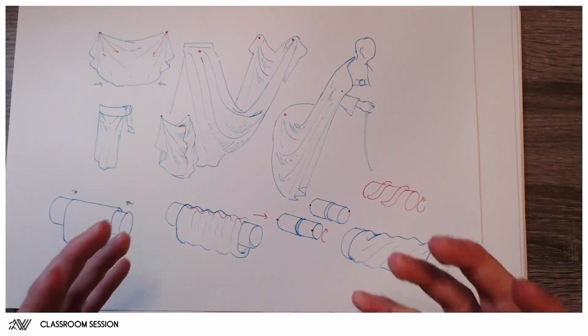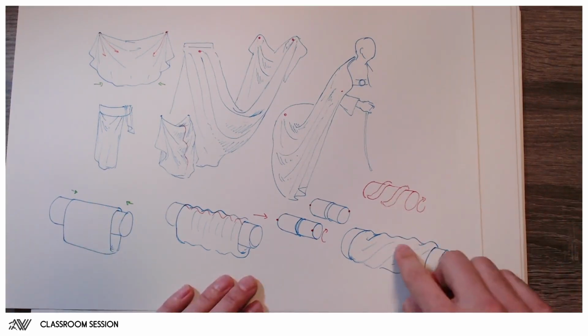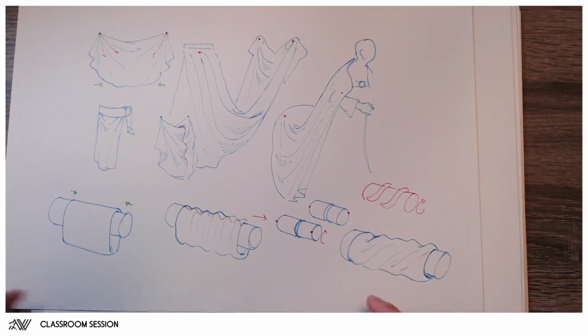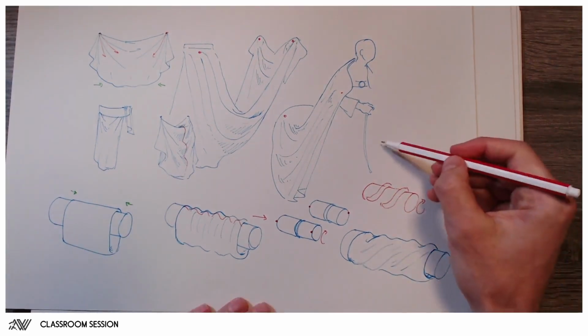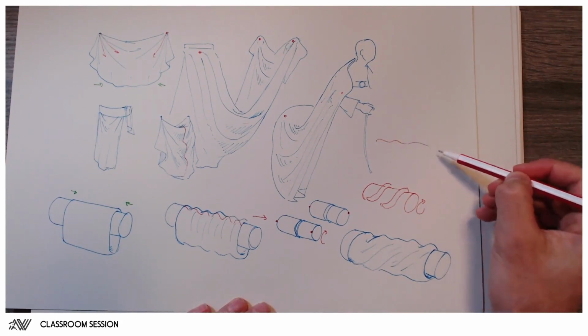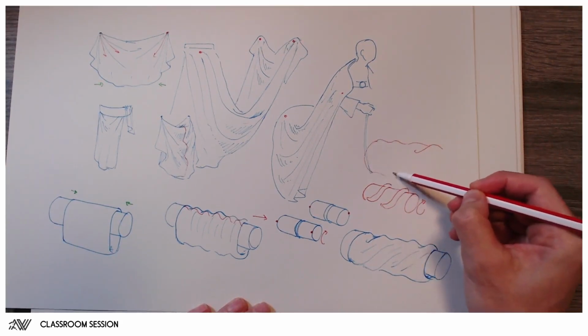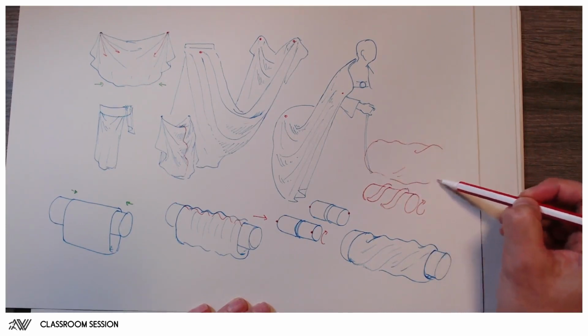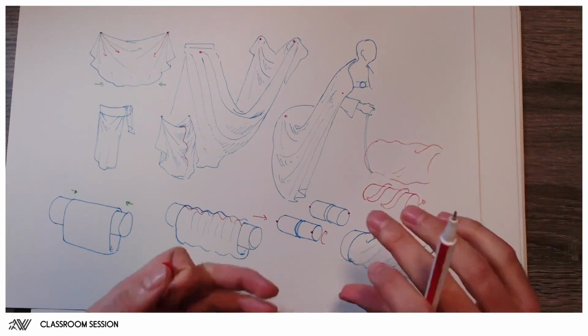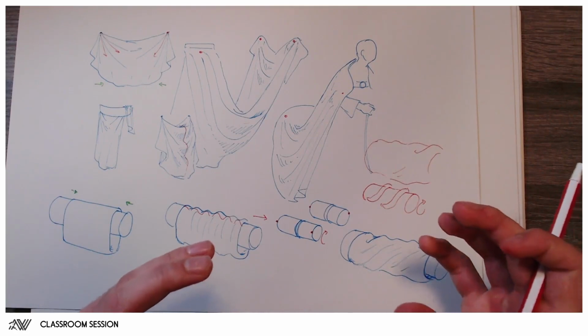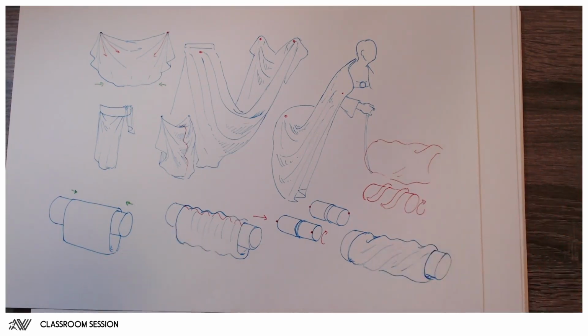Even with super thick cloth, you won't even see connected spirals. It will just be like maybe something like this, and then an overlap of this, but then everything else will be super subtle because that thick cloth isn't getting manipulated as much by that twist.